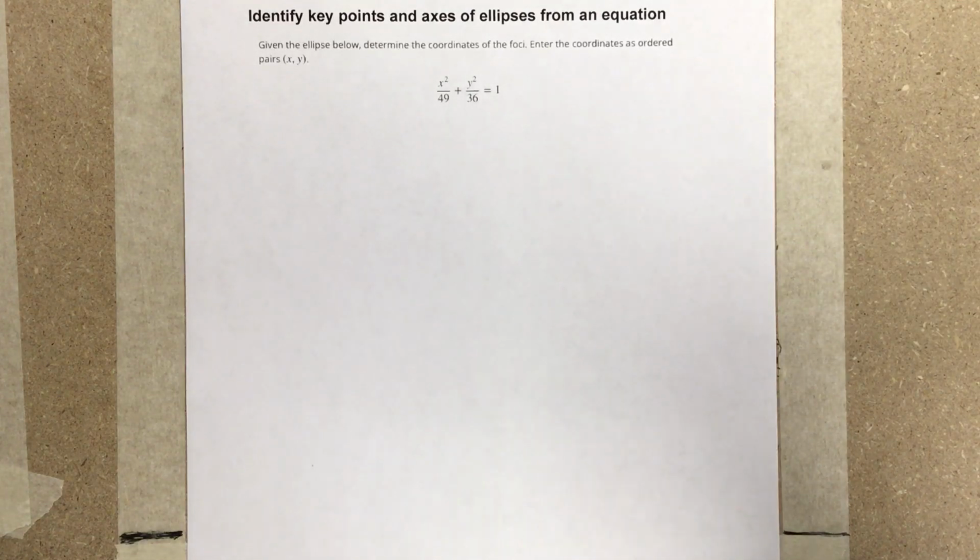In this video, we're going to identify key points and axis of ellipses from an equation. It says, given the ellipse below, determine the coordinates of the foci. Enter the coordinates as ordered pairs x, y.